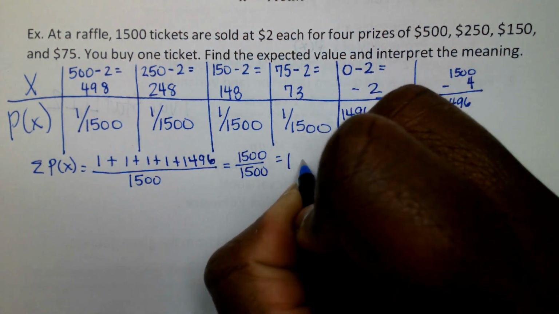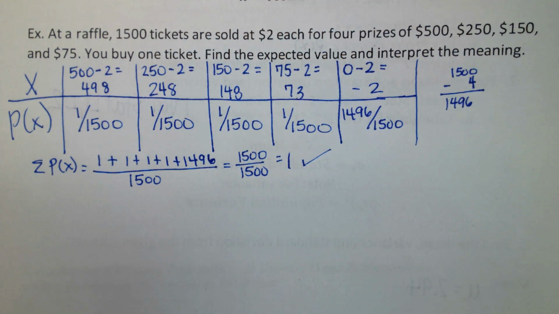We're good. They all equal 1. If you don't feel right, just check to make sure all tickets are accounted for.